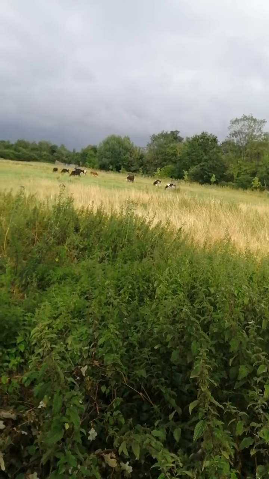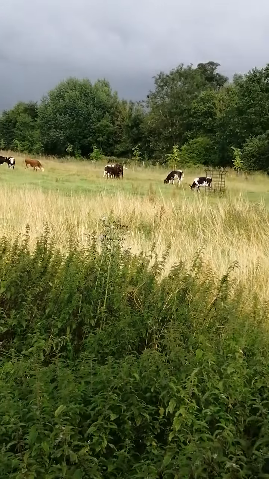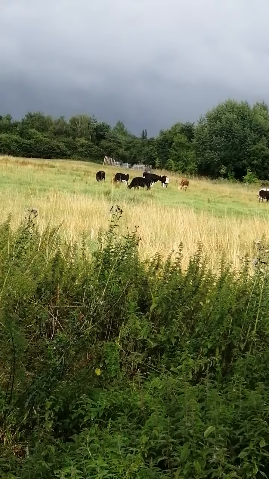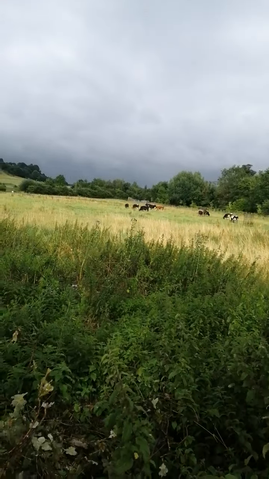Anyway, what a lovely day. Look at the dower house behind me. Beautiful, isn't it? It's so nice to see the cows back here in Stoke Park. Look at this. Absolutely beautiful, just like when I was a kid here, back in the day, back in the 70s and 80s.